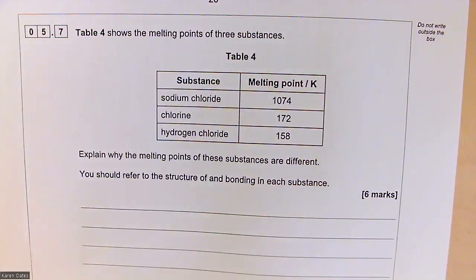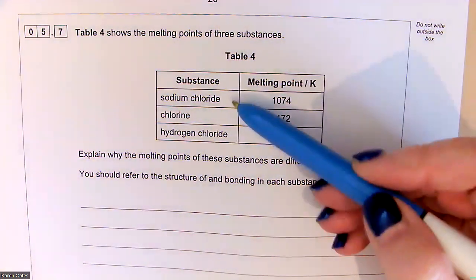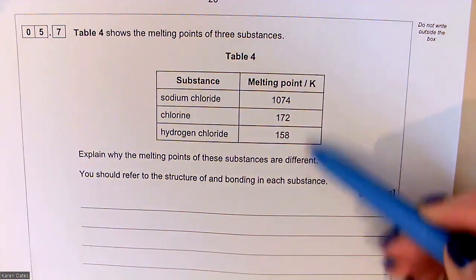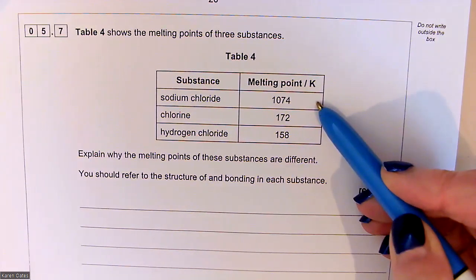So this is the question, a question about melting points and bonding and structure. I always like to set them out where I'm giving myself some structure to this. It's showing you the melting points of three substances, and we can see straight away that one's ionic and two are covalent. We can see the different melting points, and we know that this one's going to be a high melting point because this is an ionic substance.